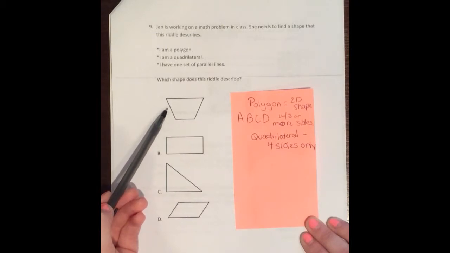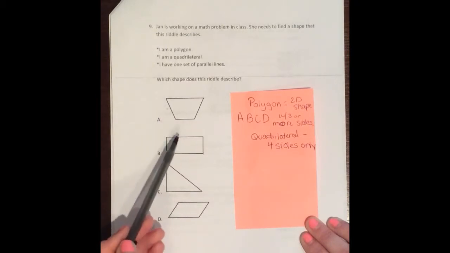Okay, this has 4 sides. That is a quadrilateral. Let's look at this rectangle. 1, 2, 3, 4. That has 4 sides. That's also a quadrilateral. 1, 2, 3. C does not have 4 sides, so that cannot be a quadrilateral.